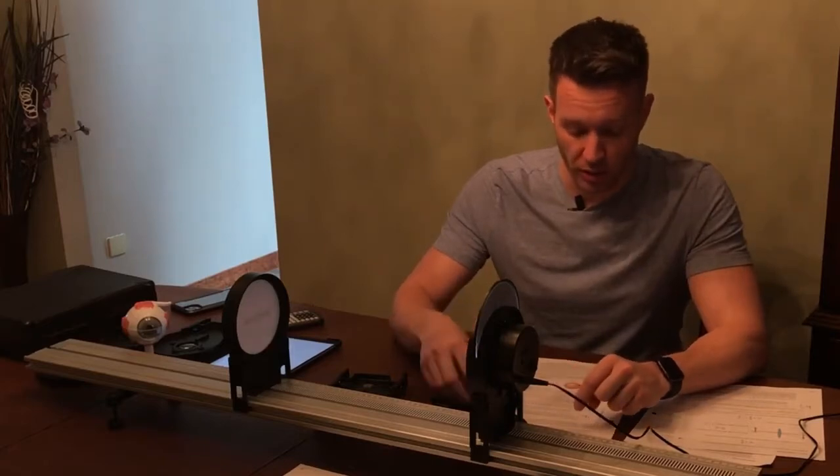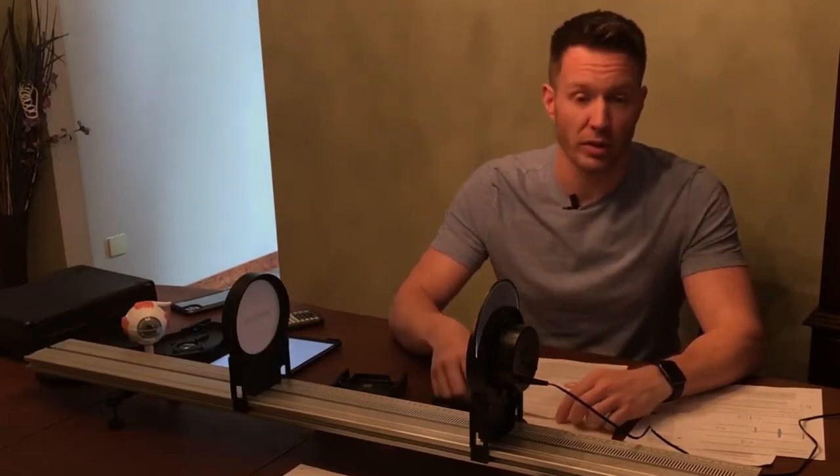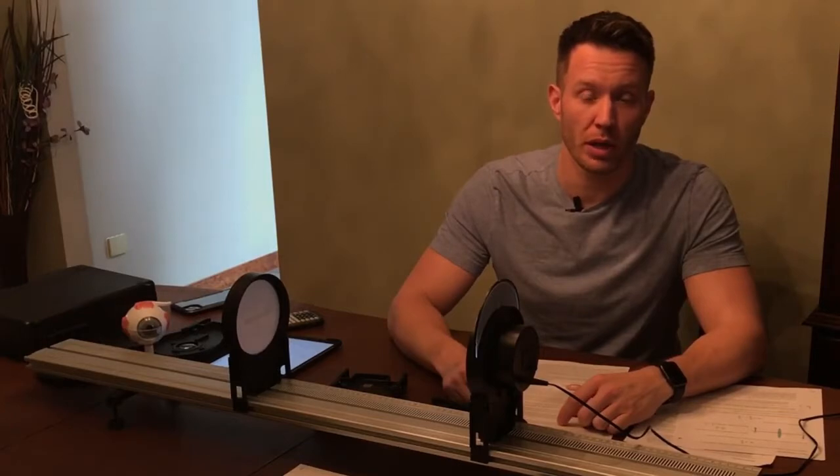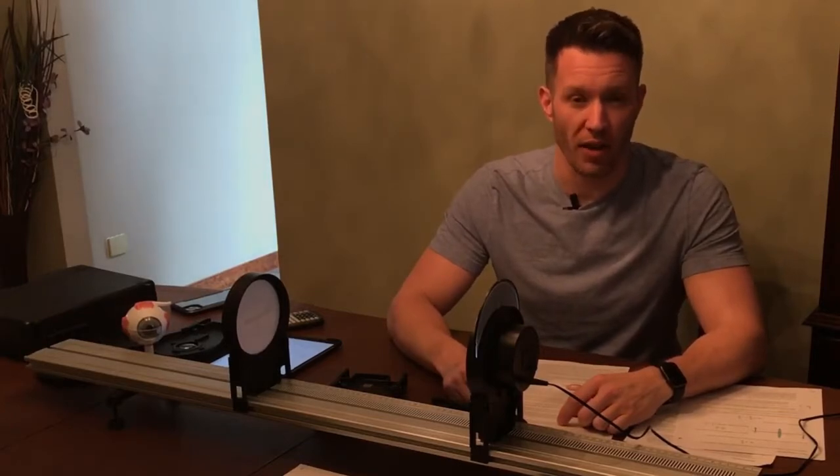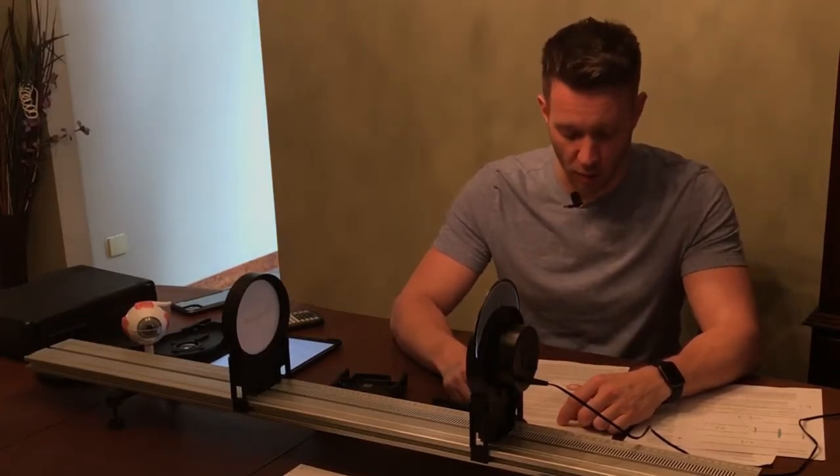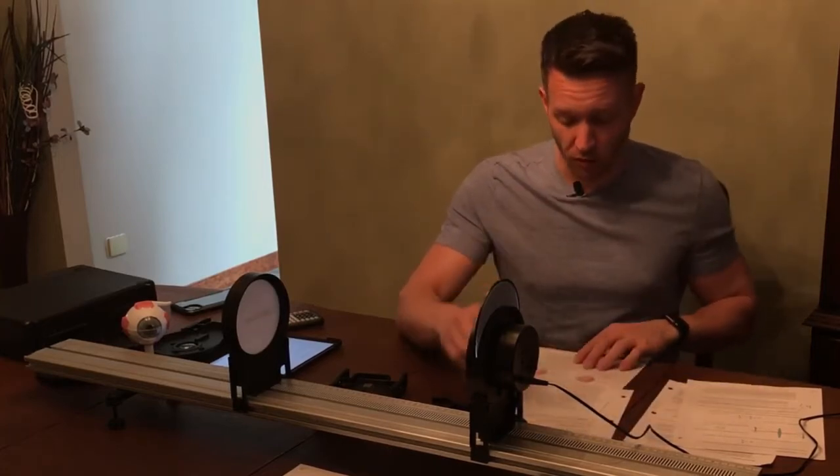So the final part of section 4 in this lab experiment, which models the human eye, is going to take a closer look at the defects that are common with the human eye, namely hyperopia and myopia. So we'll focus on those two terms.